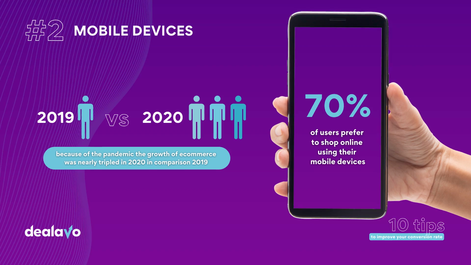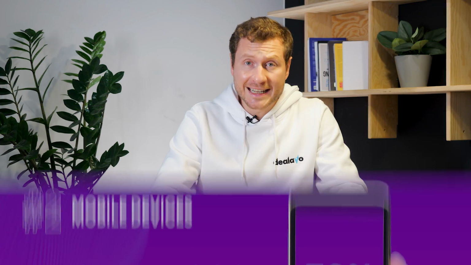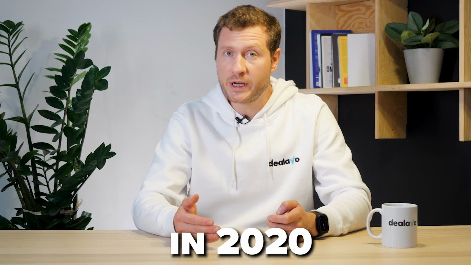Number 2, mobile devices. The COVID-19 pandemic had a significant impact on lifestyle-related behavior and changed the way people purchase products and services. It's important to point out that because of the pandemic, the growth of the e-commerce nearly tripled in 2020 in comparison to 2019.